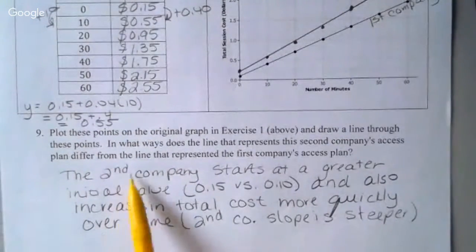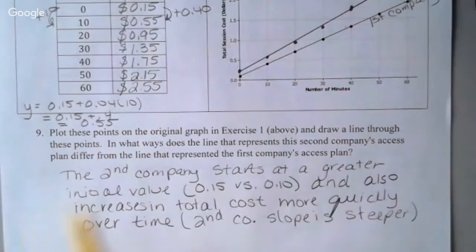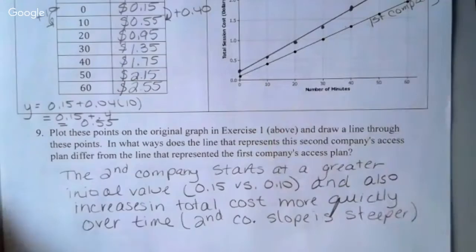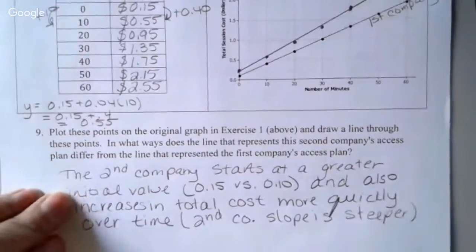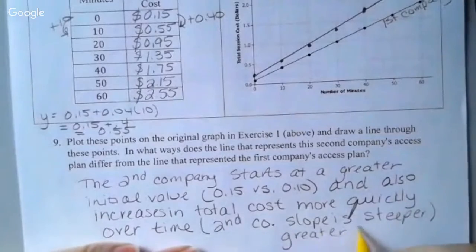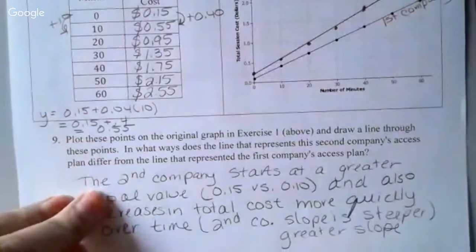Okay, so again, the second company starts at a greater initial value, which means it has a higher fee. And the other one is also increasing. The second one is also increasing more quickly, which means it has a steeper or greater slope. So you might even want to write "greater slope," add that to it if it will help. Okay.